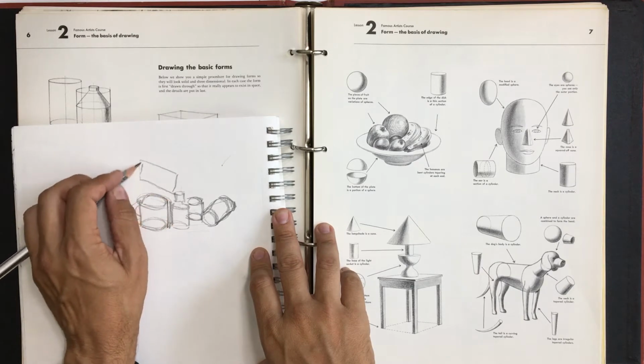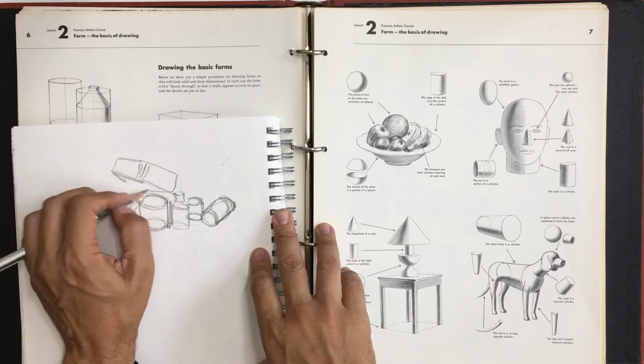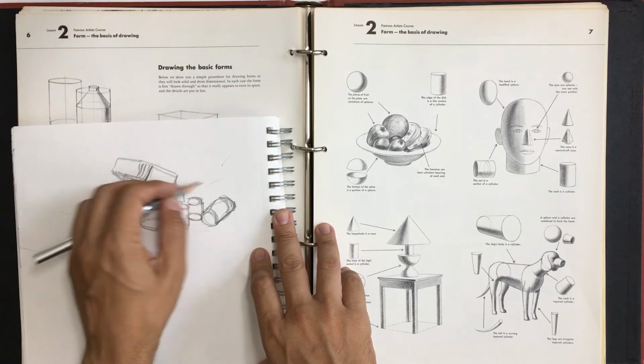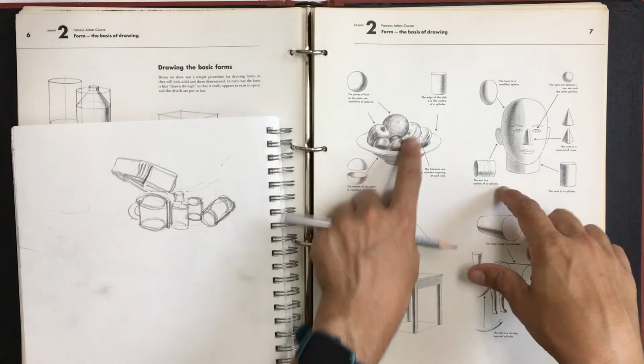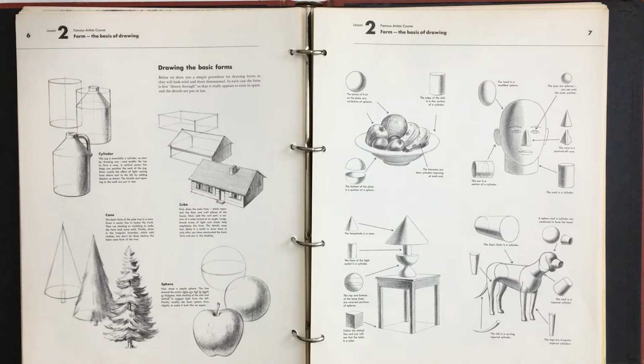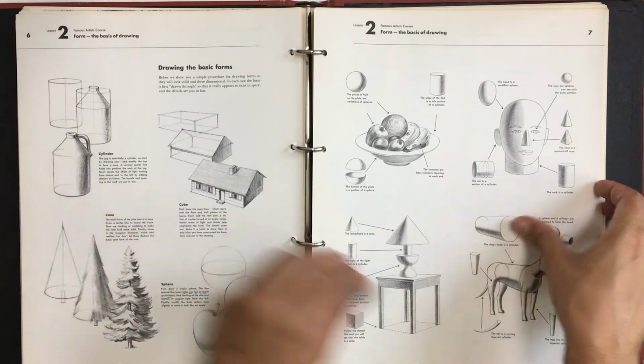Okay, and so on, right? So that's the idea, is you get these objects and you draw through them. So that was the practice they want you to do.